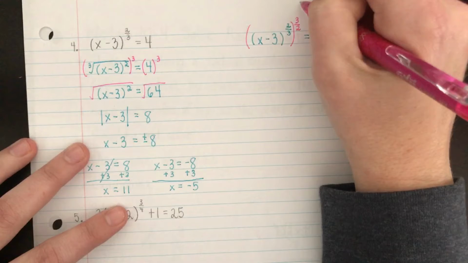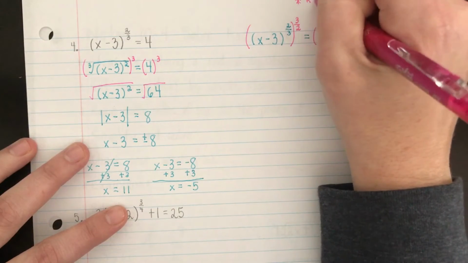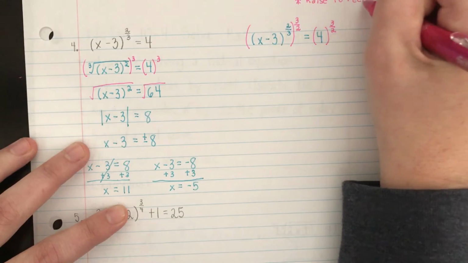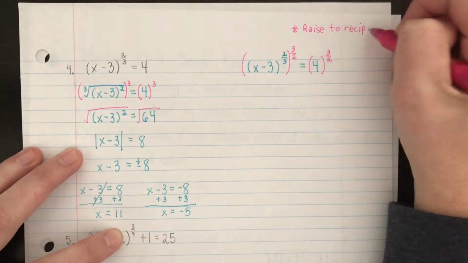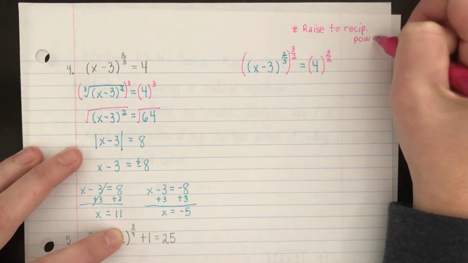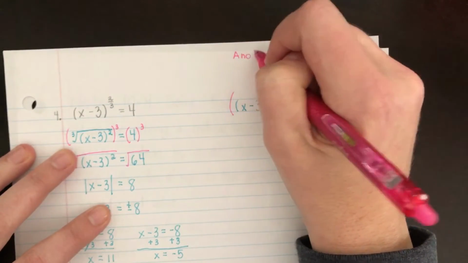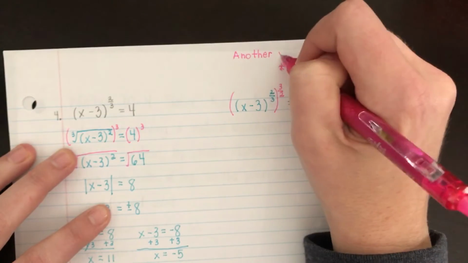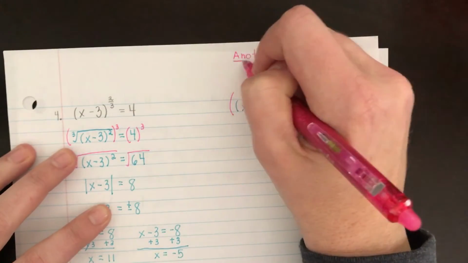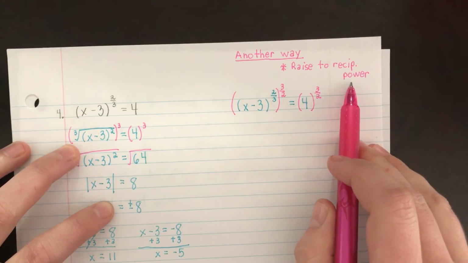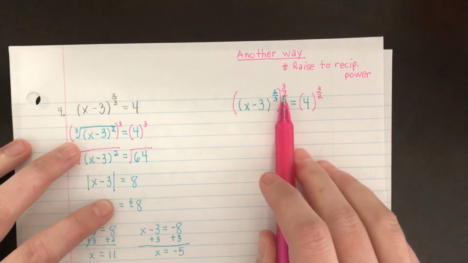Why do we raise to the reciprocal power? So another way to solve is to raise both sides to the reciprocal power. The reciprocal of 2/3 is 3/2.